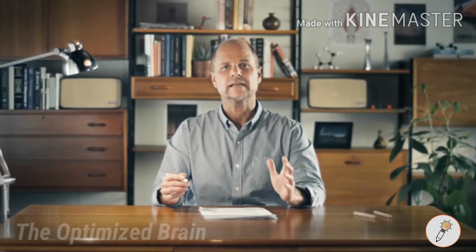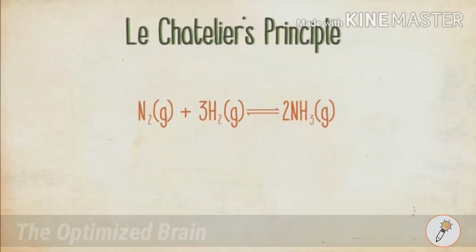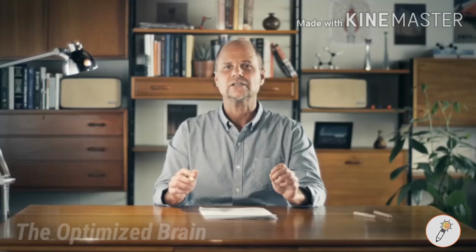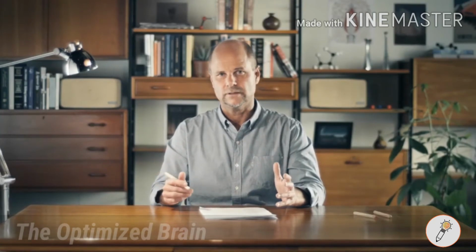Well, look carefully at the balanced chemical equation. The reactant side has 4 moles of gas particles, and the product side has only 2 moles of gas particles. If this reaction shifts right, the total number of gas particles decreases, so the pressure will decrease as well. Therefore, the reaction shifts to the right to decrease the pressure and minimize the disturbance.